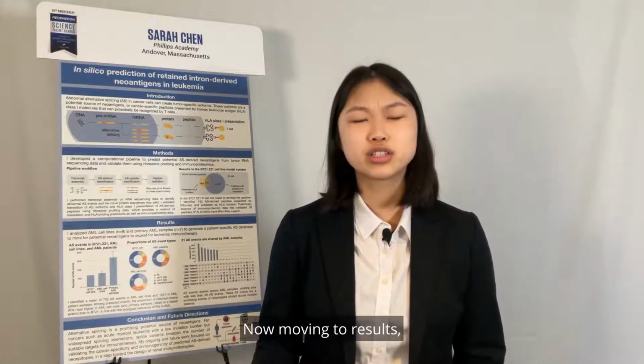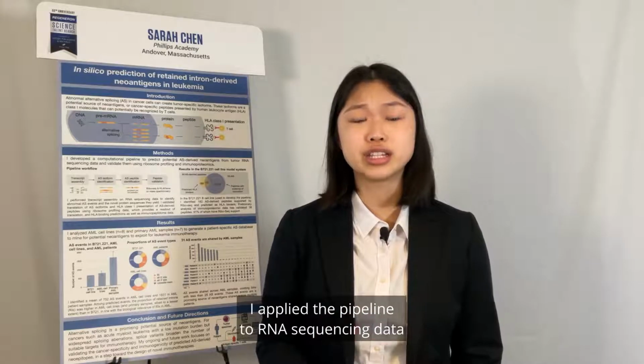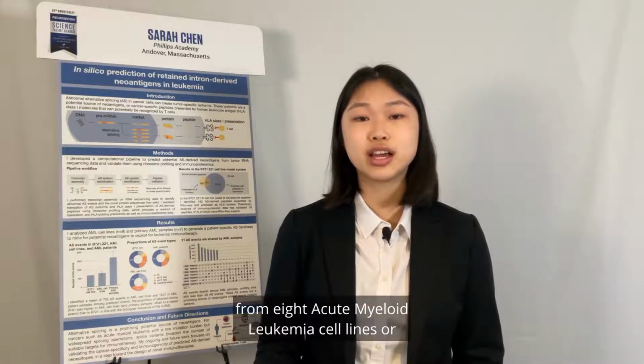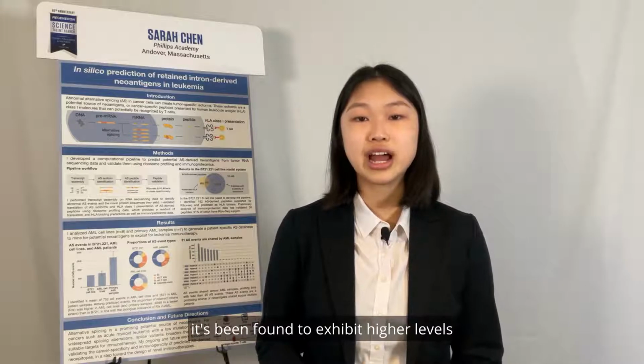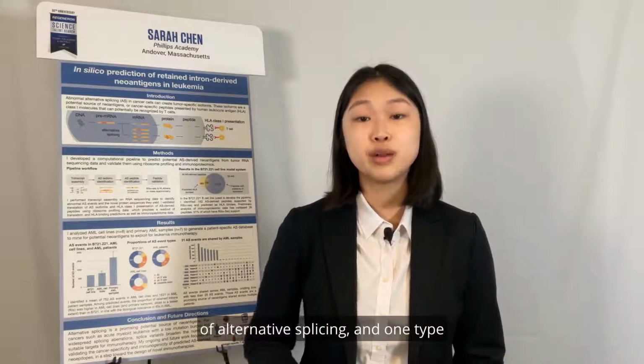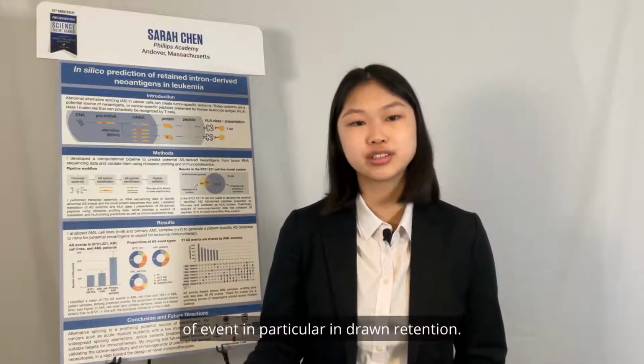Now, moving to results, I applied the pipeline to RNA sequencing data from 8 acute myeloid leukemia cell lines, or AML cell lines, and 7 AML patient samples. I focused on AML because, compared to other cancer types, it's been found to exhibit higher levels of alternative splicing, and one type of event, in particular, intron retention.